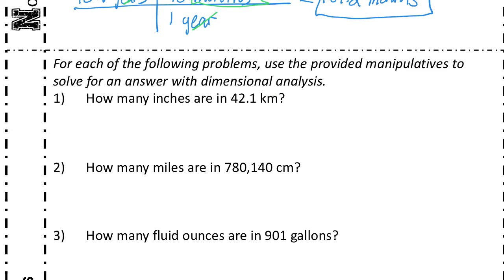So now I'm going to give you some time to do the practice problems here. I'm going to walk around the room and double check, and then I'll show you the correct answers when you're finished. So take a few minutes and complete these example problems. It says for each of the following problems, use the provided manipulatives to solve for an answer with dimensional analysis. Typically I'd use little blocks that have the conversion factors on them, so you could just lay those out. You have all had enough practice with factor label. I will go ahead and put up the conversion factors so that you can see them to work these problems.